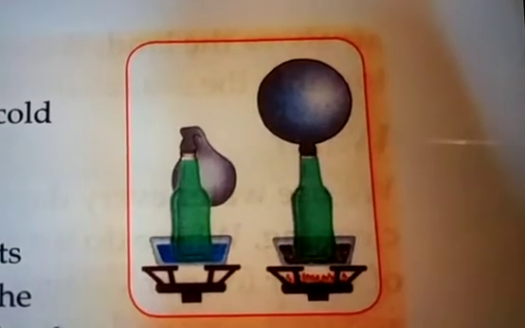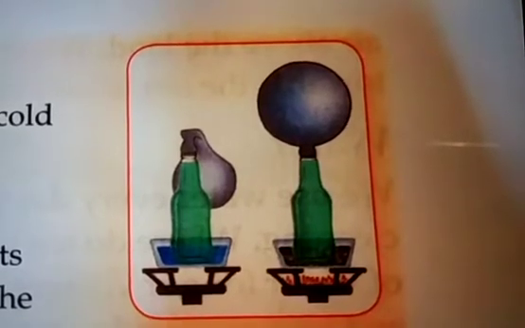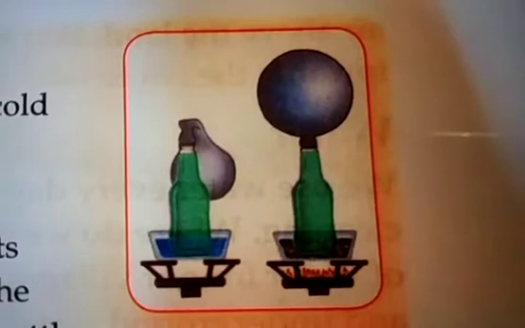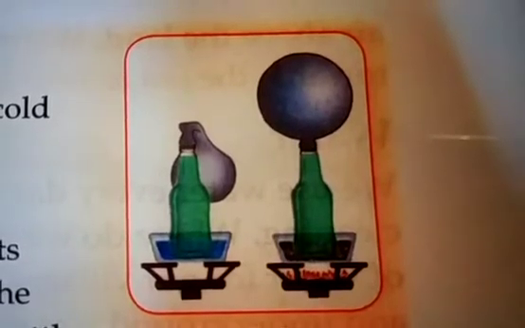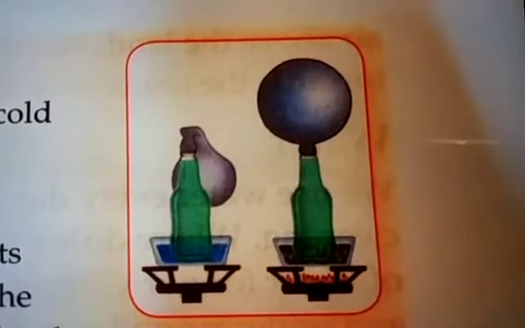First, fit one balloon each on the mouths of the bottles. With the help of an adult, pour boiling water in one bowl. Do not handle boiling water yourself. Pour cold water in the second bowl. Place one bottle in the hot water bowl and the other in the cold water bowl.